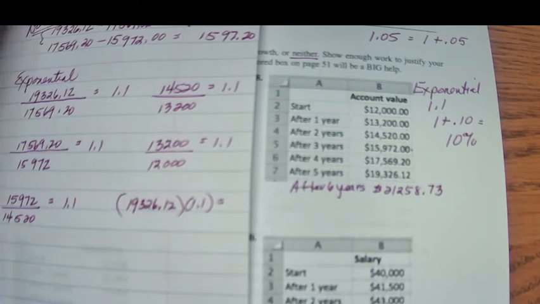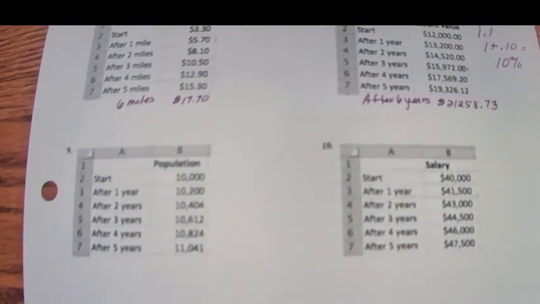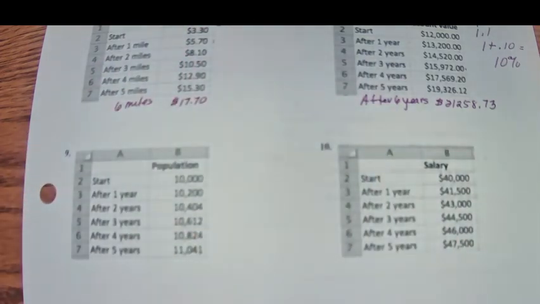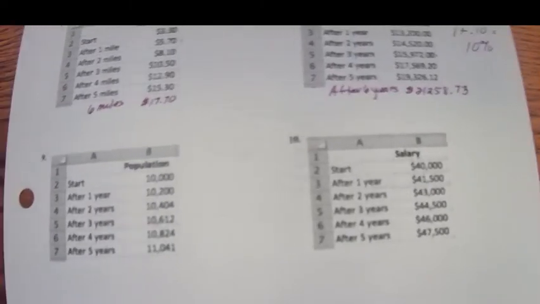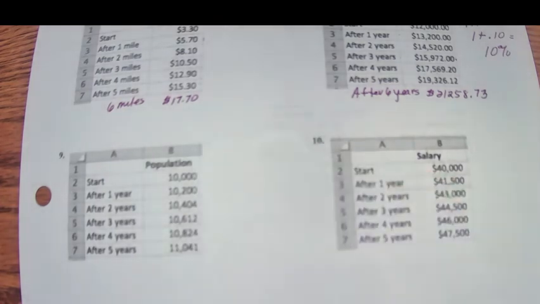So this is the process you're going to follow for all of these. First, subtract, subtract, subtract, subtract. See if you have a common difference. And if you do, that is linear growth. If it's not linear, then you would do divide, divide, divide, divide, divide. See if you have a common factor. And if you do, then it's exponential. If it is neither linear nor exponential, you would answer neither.